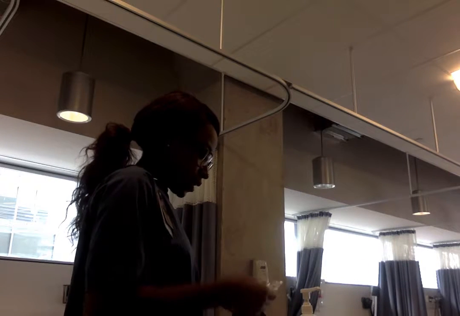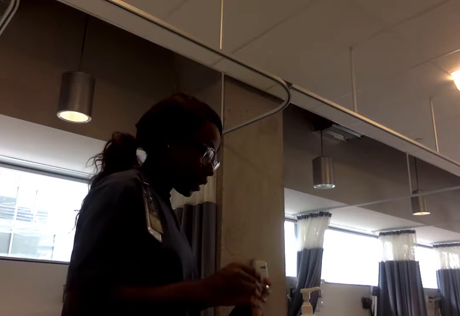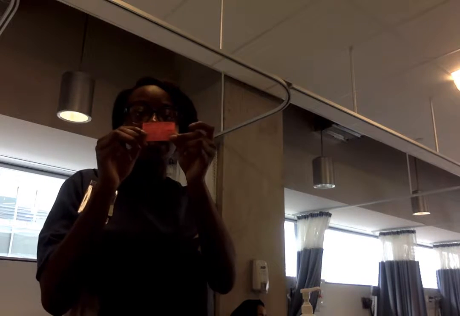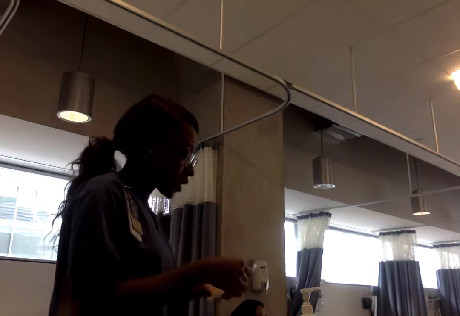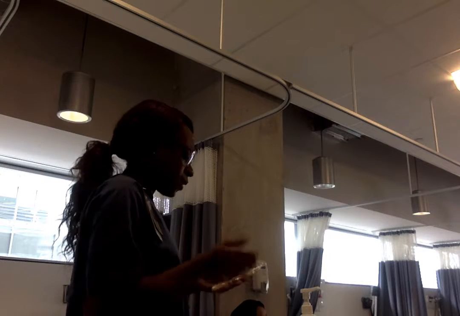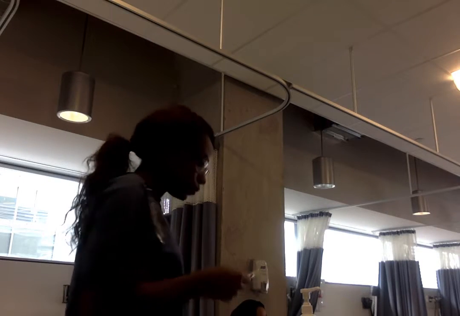Gently agitate the medication. And place my medication label on the back of the medication. So I confirm that I have the correct medication in the correct piggyback and for the correct client again against the MAR.